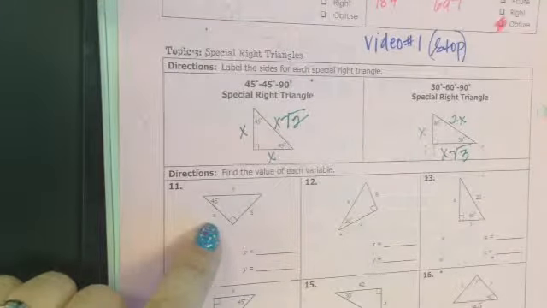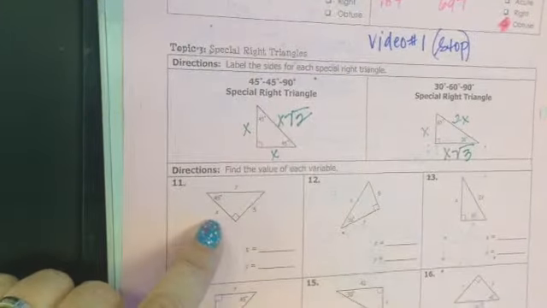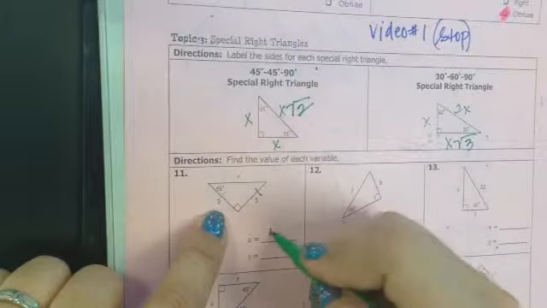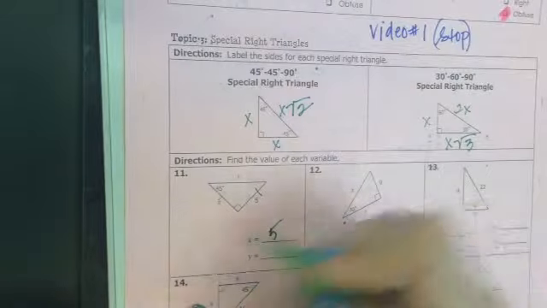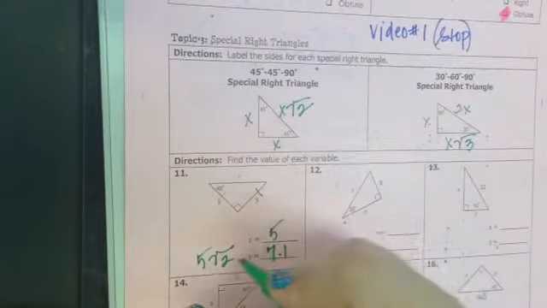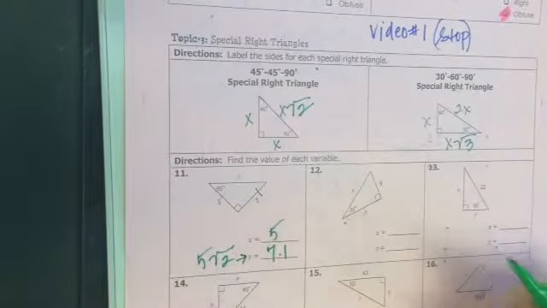Number 11 is a 45, 45, 90. X would be the same as this other leg, so that's going to be 5. Y would be 5 radical 2. I'm going to round that to 7.1. 5 radical 2 is approximately 7.1.